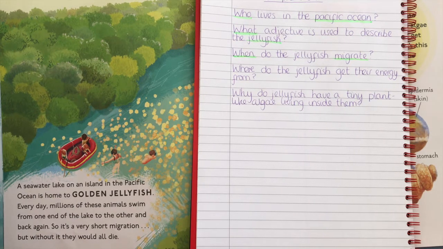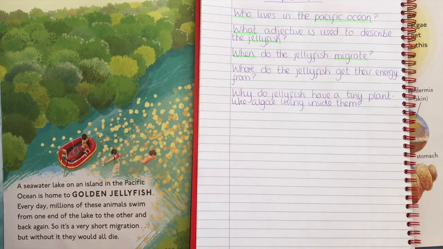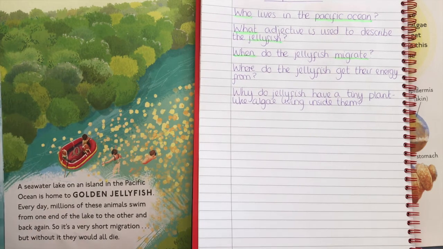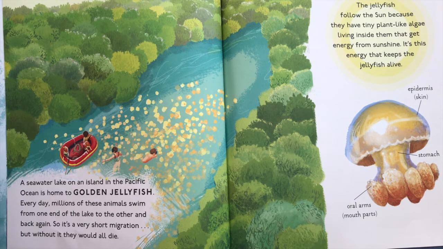Number 3. When do the jellyfish migrate? So remember, my key word is when, and my last word is migrate. When do the jellyfish migrate? So you might need both bits of writing to be able to do this one. So remember to skim and scan the text. Your key word is migrate. So with an adult at home, skim and scan the text and see if you can find that word migrate. Then read around that word and see if you can find when the jellyfish migrate.